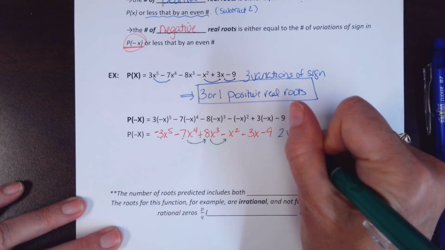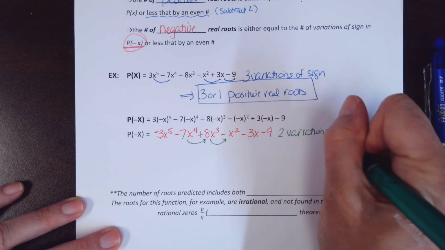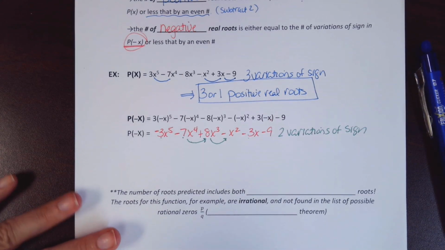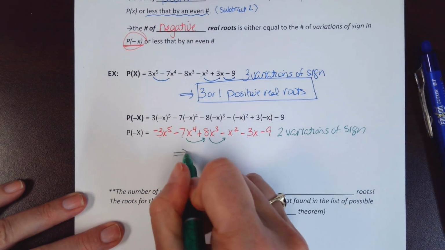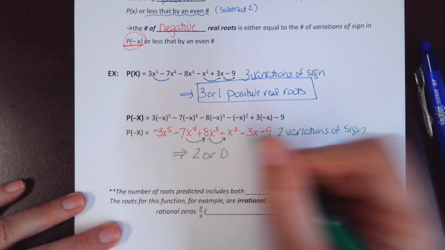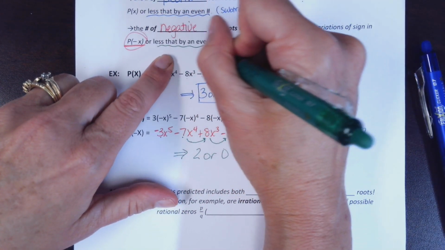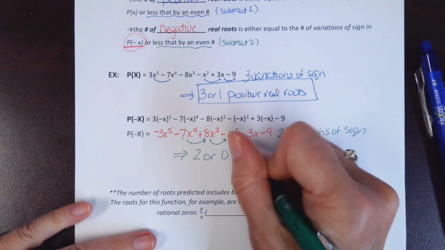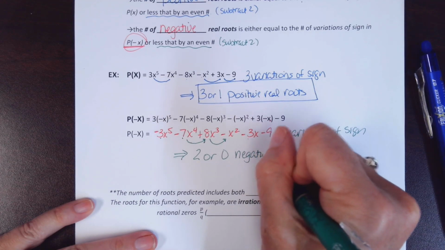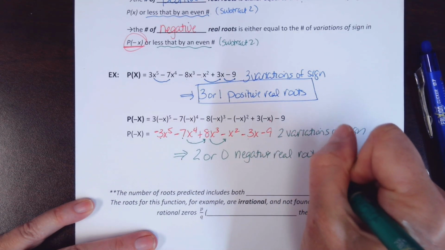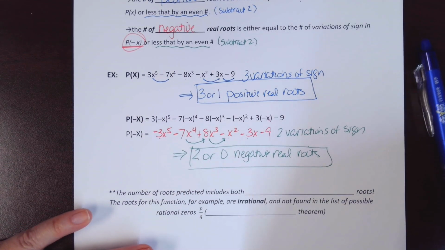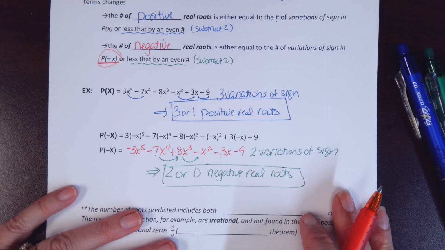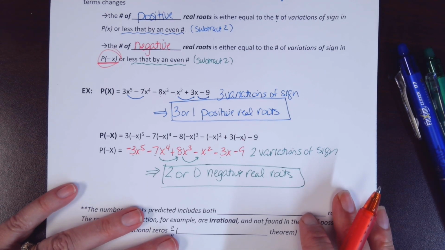So I have 2 variations of sign in p of negative x, which tells me that I can expect 2 or 0, because again, less that by an even number means I subtract 2, or 0 negative real roots. Okay, how does this help me? Well, when I've got a list of possibilities p over q, and I'm trying to decide, should I start with the positives? Should I start testing with the negatives?